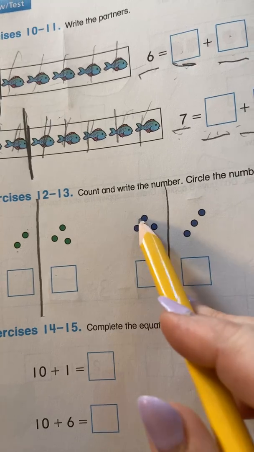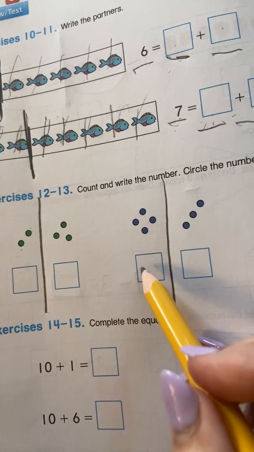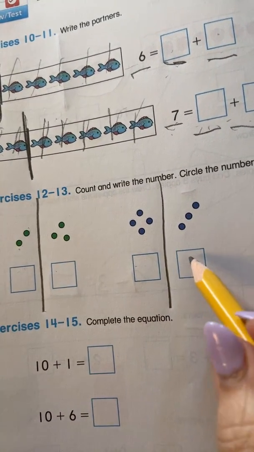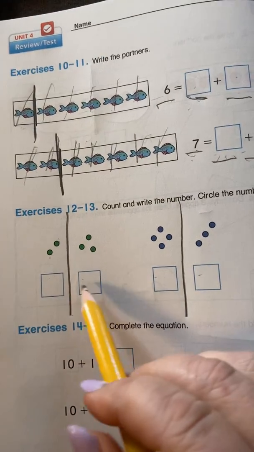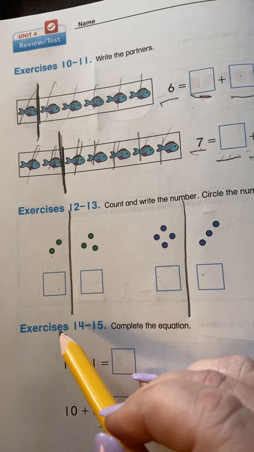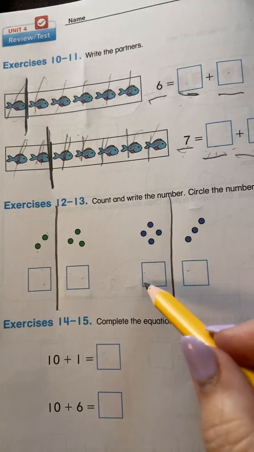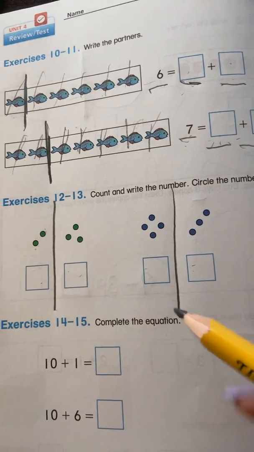Again, we might need this line. Count this first group. I would have them draw lines through so they don't get confused. Write the number here. Count this group and write the number here. Now we need to figure out between these two which is smaller or less, and circle the number that's smaller or less. And then between these two which is less, and circle it.